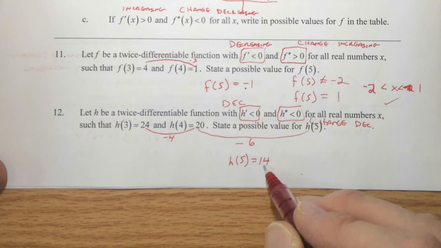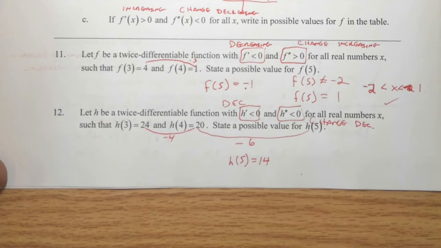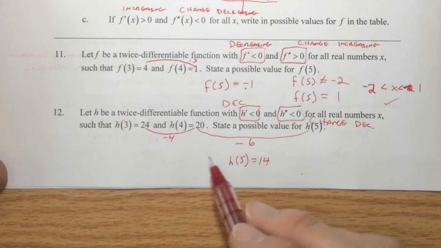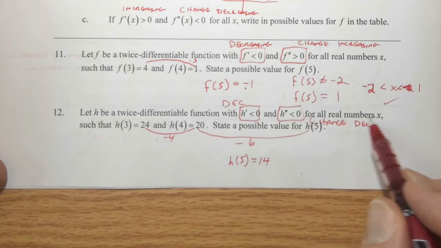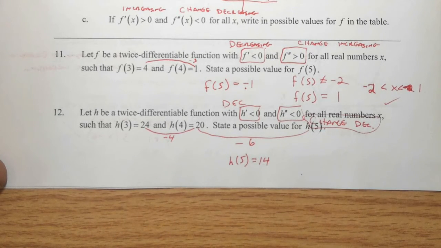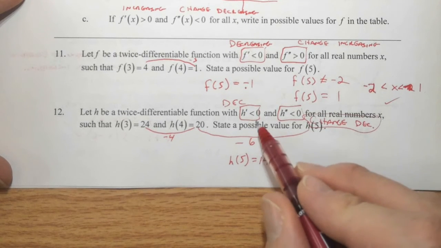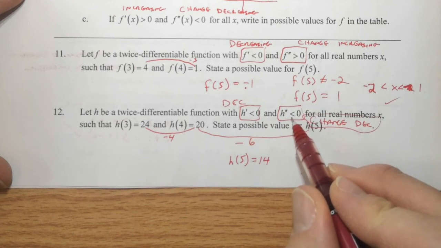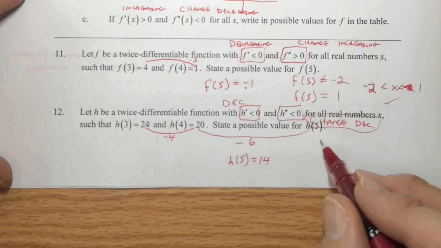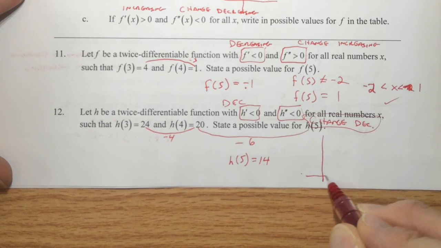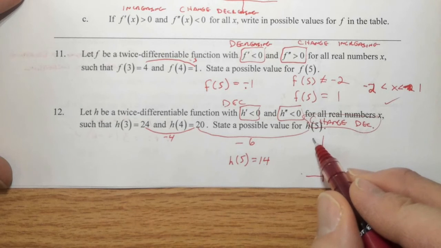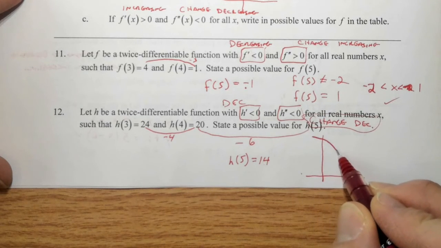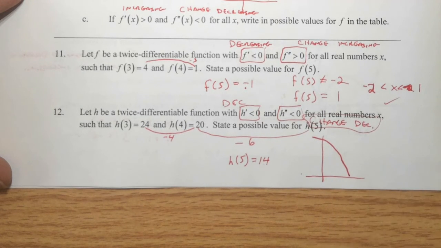We could not subtract 4, though. 16 is not a good answer, the reason being that our change did not change, and we know that our change is decreasing. Let me give you a quick alternate way of looking at this. We know that our function is decreasing because the first derivative is negative. We also know our function is concave down because our second derivative is negative. If I were to graph a function which is decreasing and concave down, it seems to me that it would look like so. Right?